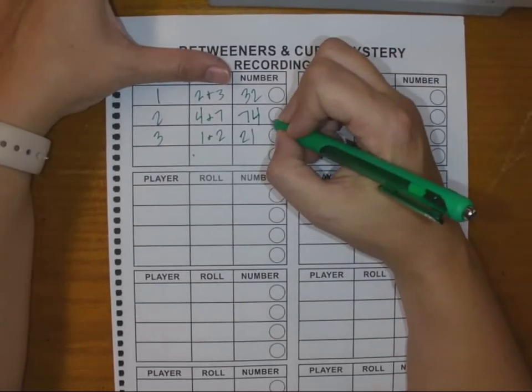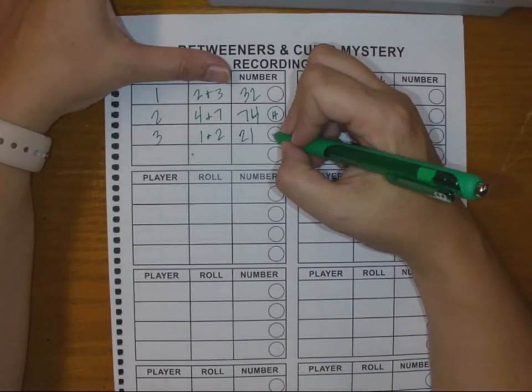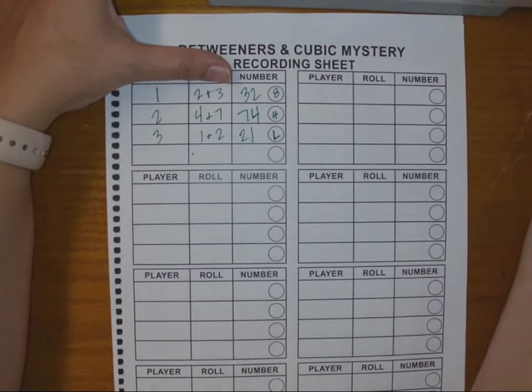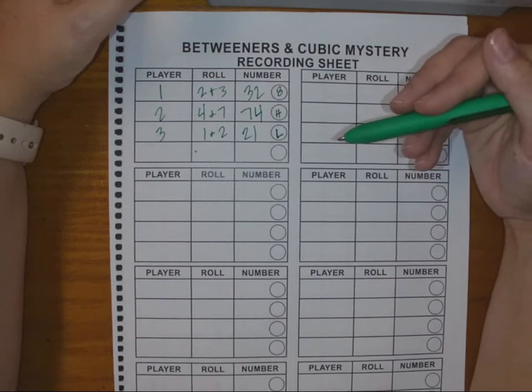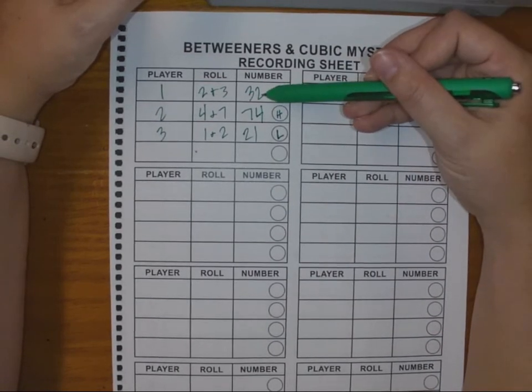The greatest number here would be 74, the highest number. The lowest number here would be 21, so L, and then in between would be 32. So you can make whoever you want to win. You can say, let the betweeners win. So 32 would win here.